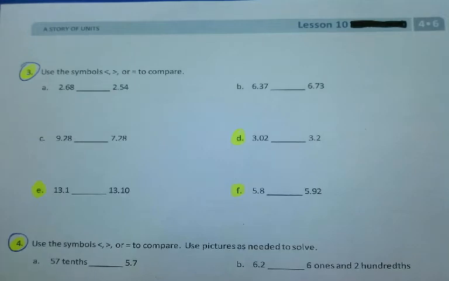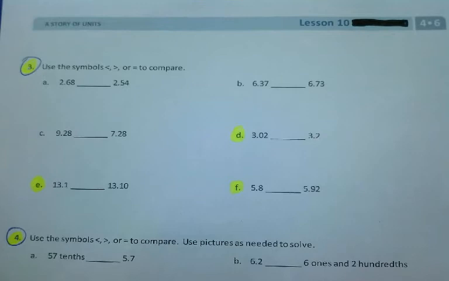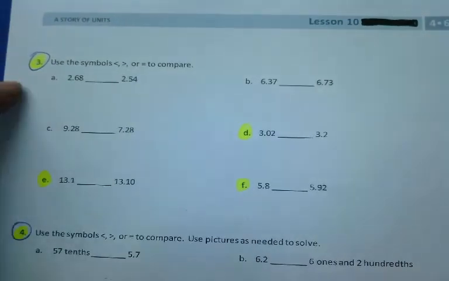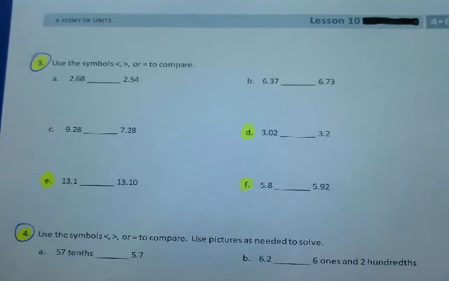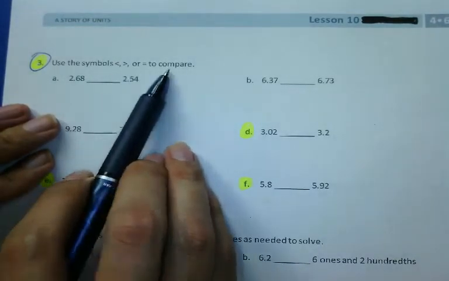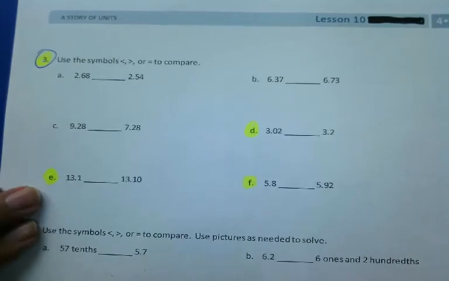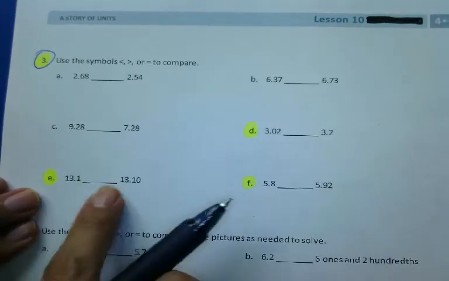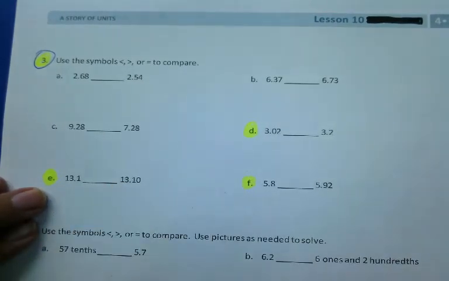So question number 3 and question number 4, all of them in between can help you to do question number 2 on your exit ticket. So if you are having trouble with the exit ticket, come back to these 2 problems for reference. So here we're going to be using any of these 3 symbols to compare. And I'm going to do letter E with you. Remember, my problems are different than yours, but the steps we take are the same.